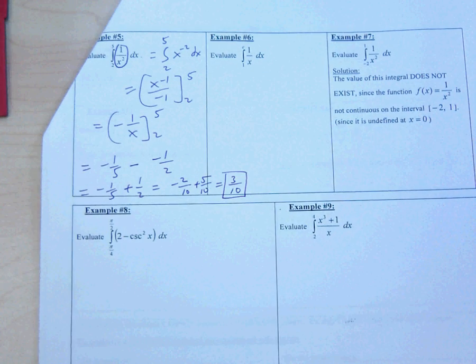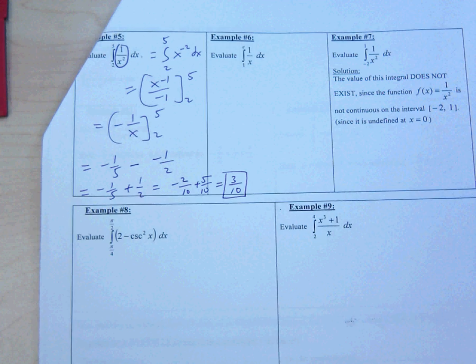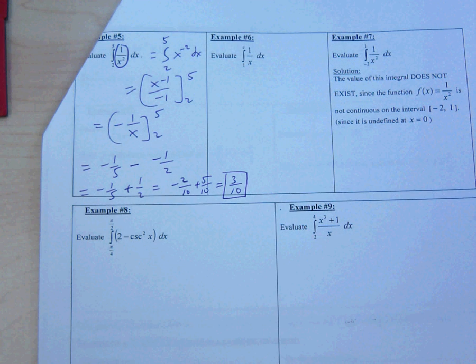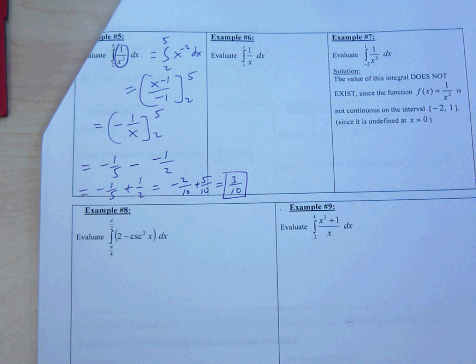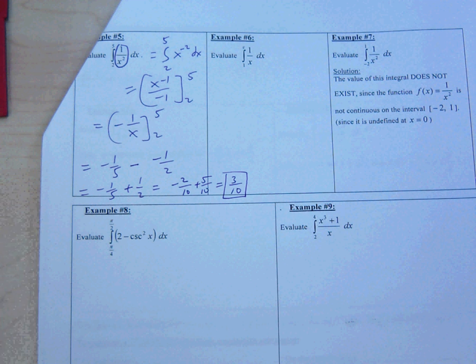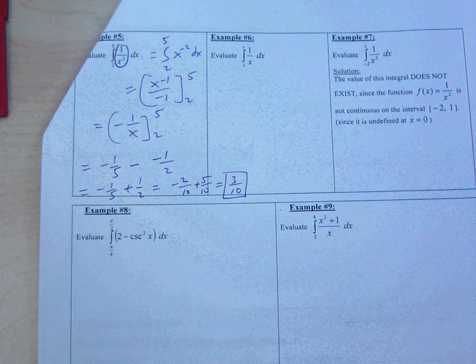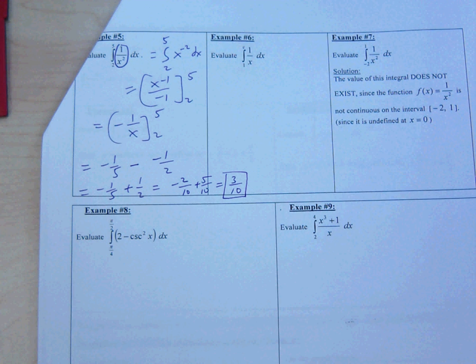Any questions on that one? Again, be very careful with all the negatives and the subtraction, and make sure you do it in the right order. You put in the upper limit first, then subtract what you get when you stick in the lower limit, right? Any questions? Okay. Careful on this one.